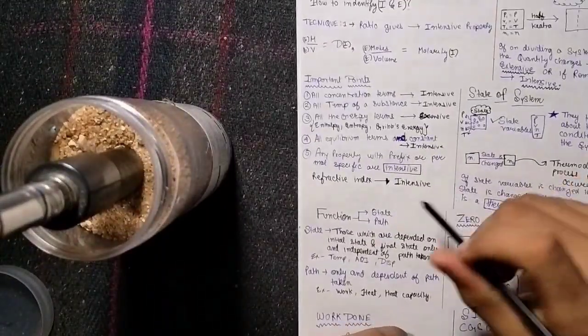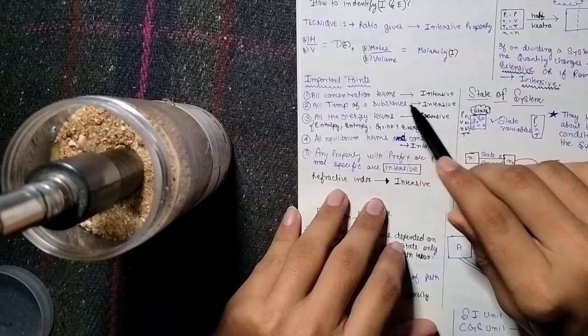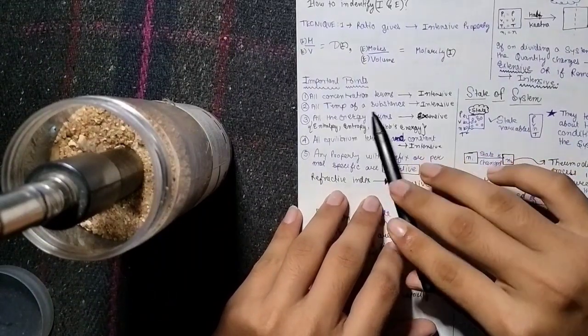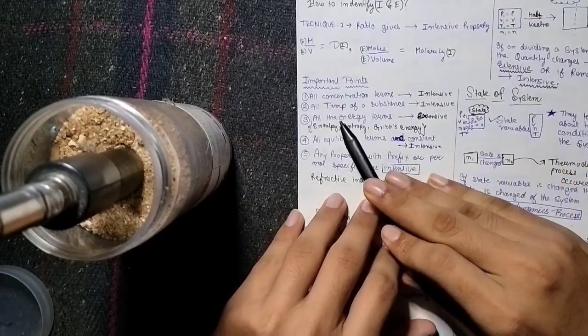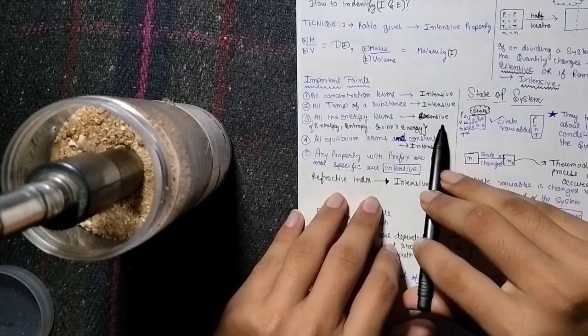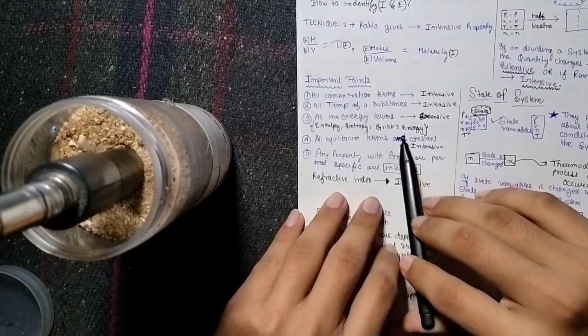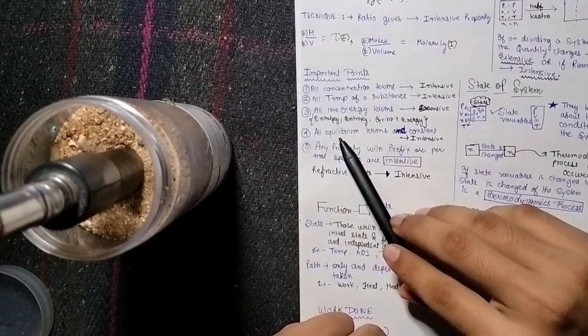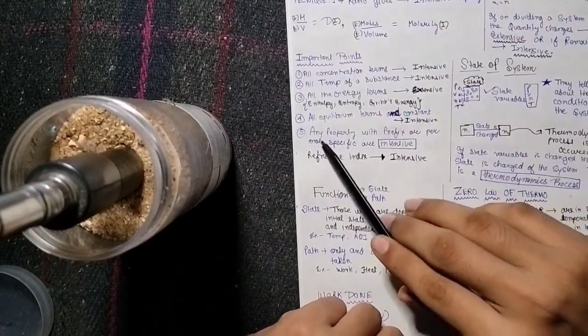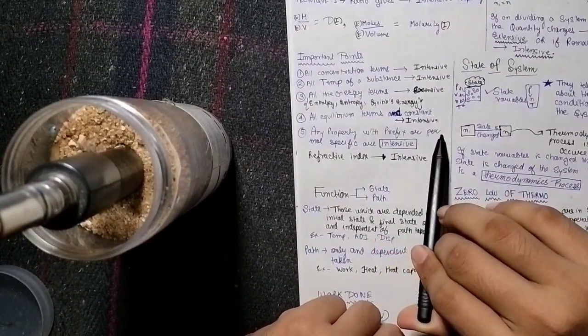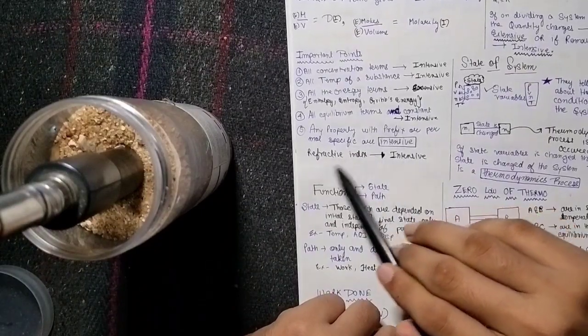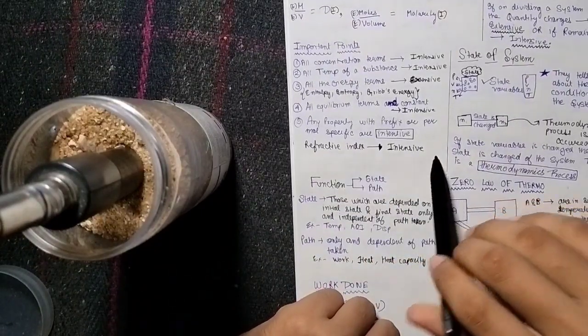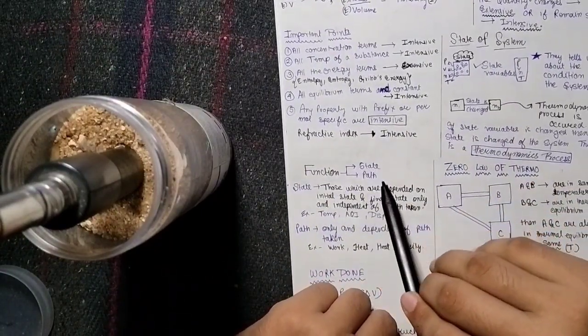Important points: all the concentration terms are intensive, all temperature terms of a substance are intensive, all the energy terms are extensive, enthalpy, entropy, Gibbs energy are extensive, all equilibrium constants are intensive, any property with prefix per mole or specific is intensive, refractive index intensive.